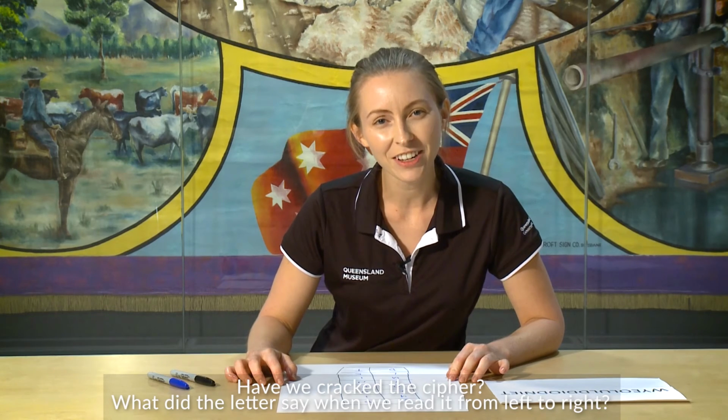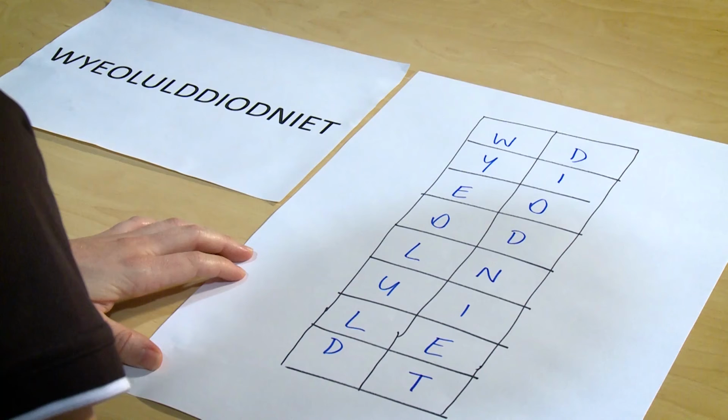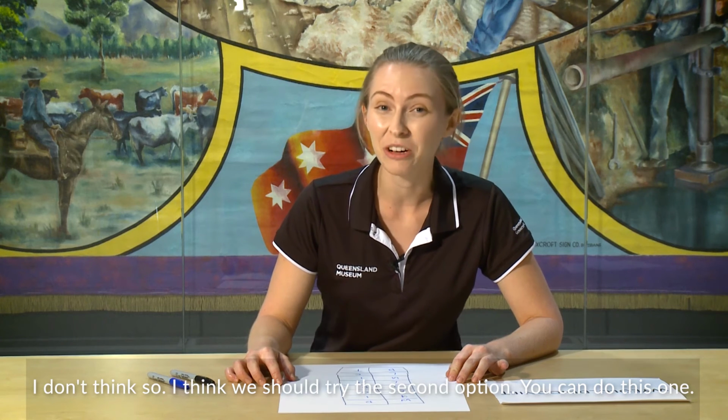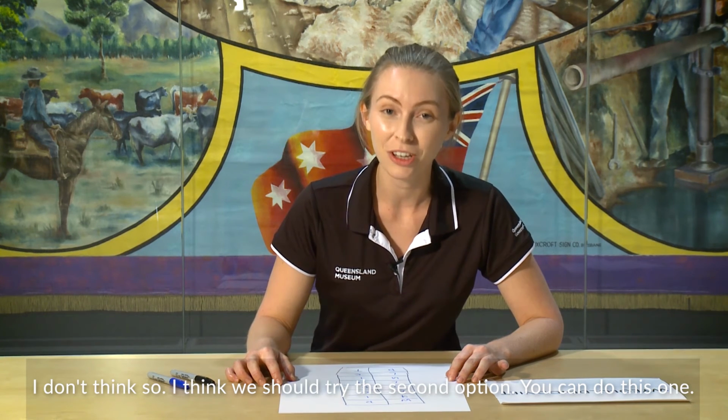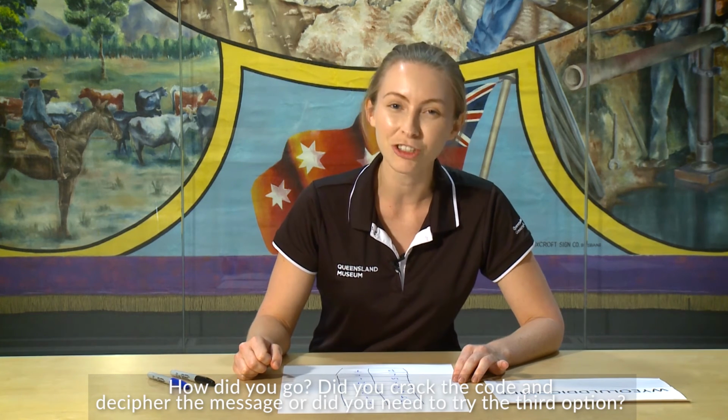Have we cracked the cipher? What do the letters say when we read from left to right? I don't think so. I think we should try the second option. You can do this one. How did you go? Did you crack the code and decipher the message, or did you need to try the third option?